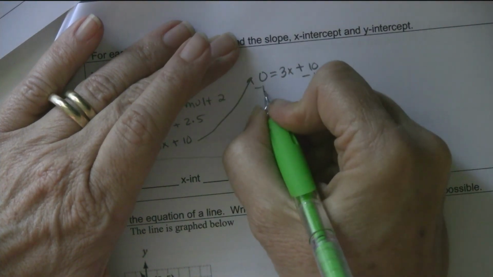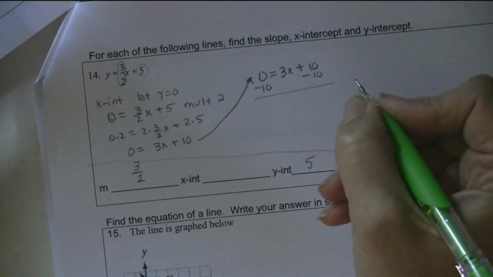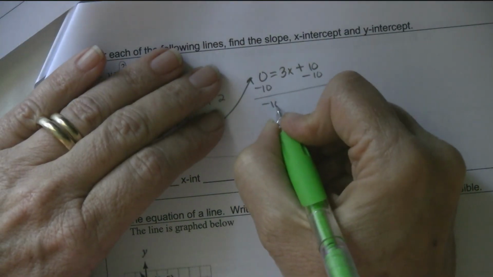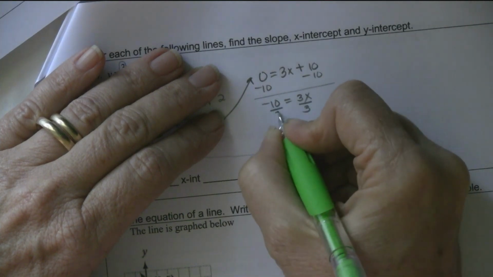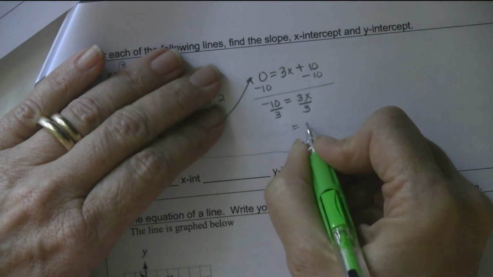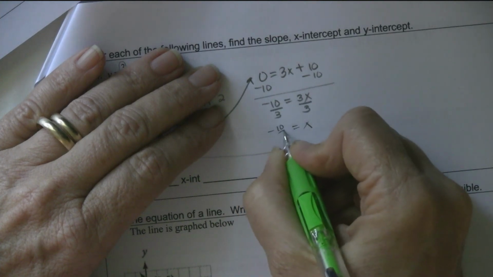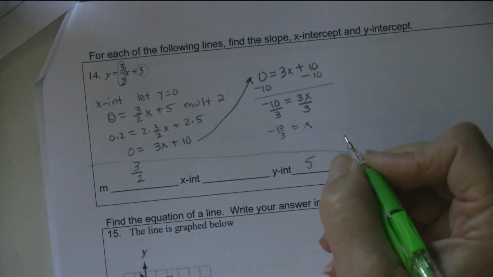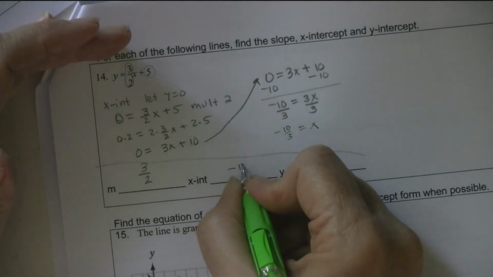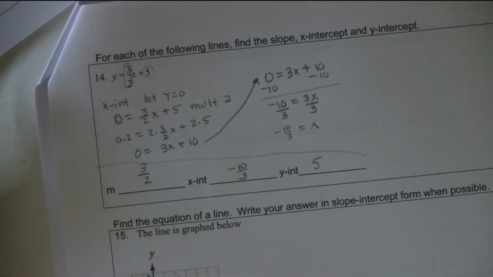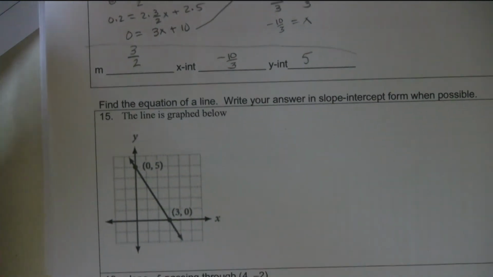So taking away 10, I think I'm still kind of neat, I'm hoping, anyway. I'm trying to keep my work as neat as possible because I want you to be able to follow what I had. So I drew my line because my answer was coming into here. There we have that. Okay, so we did a lovely job on that.